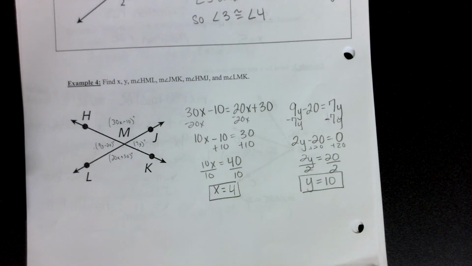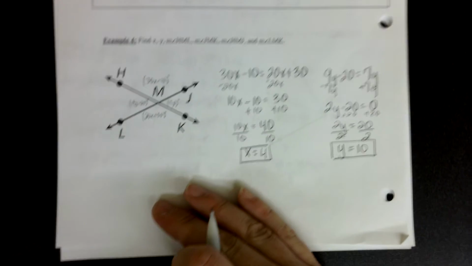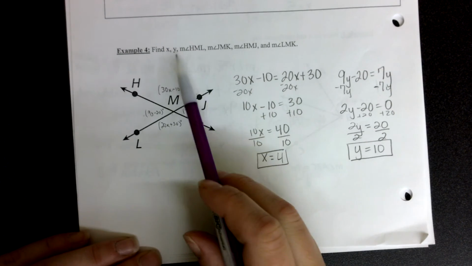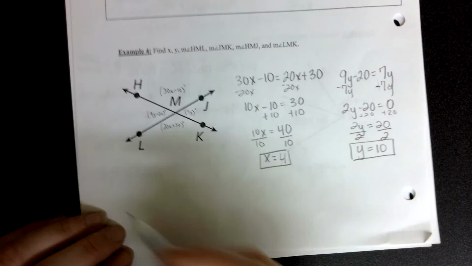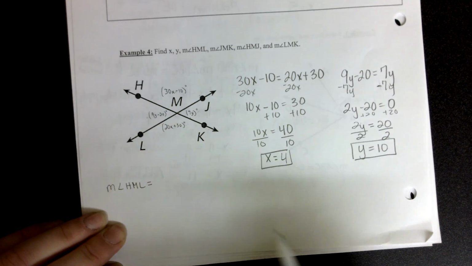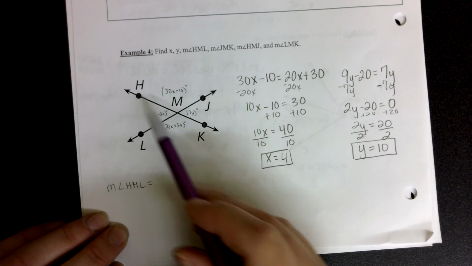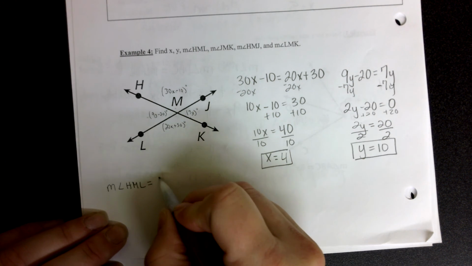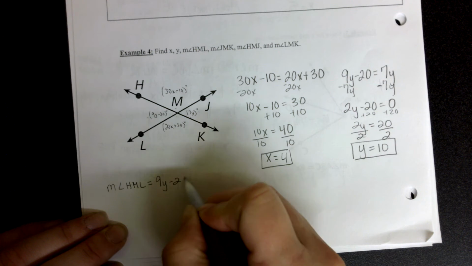So now that we have our x and our y, the rest is easy. So first it says find the measure of angle HML. So we're going to write the measure of angle HML equals 9y minus 20.